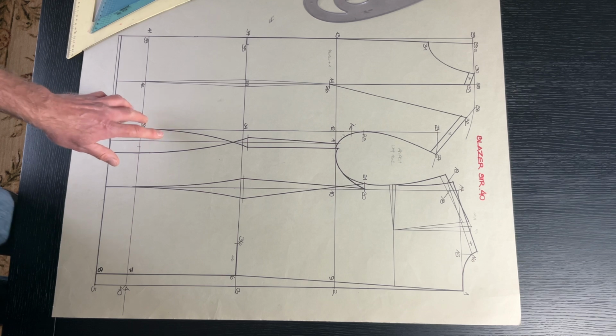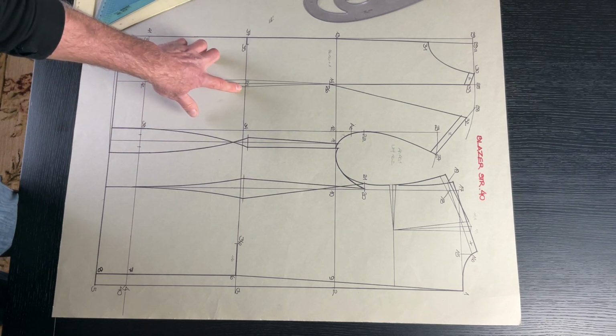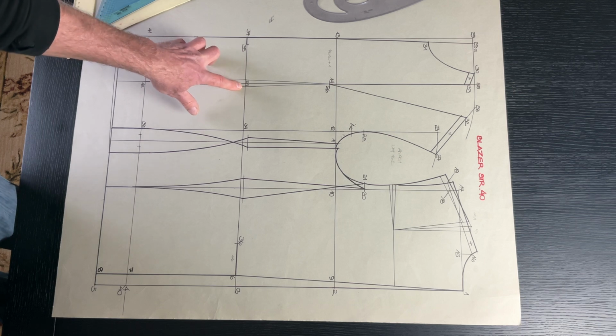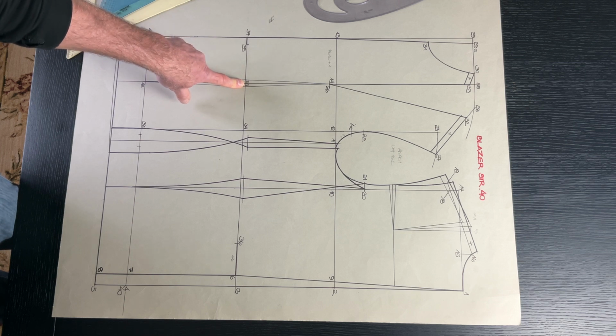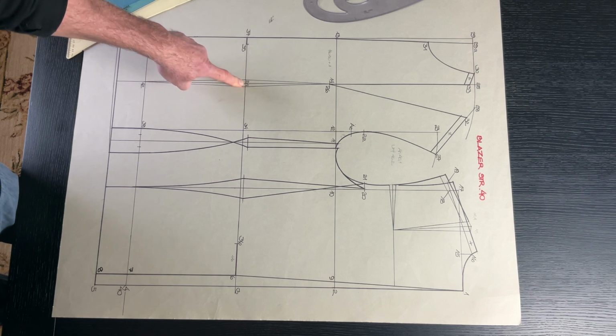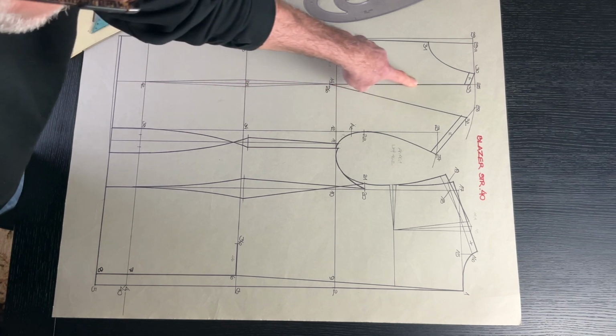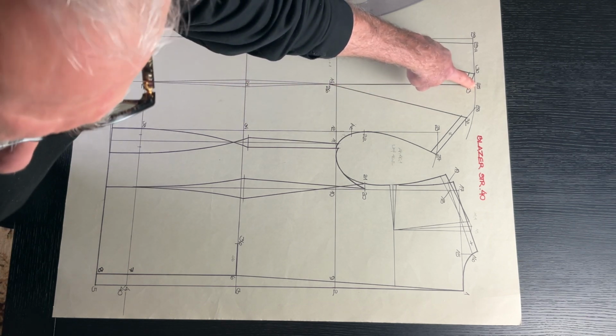Next, mark the waistline mid-front as 24. From here, you measure the front length 2 up, and it becomes 25.